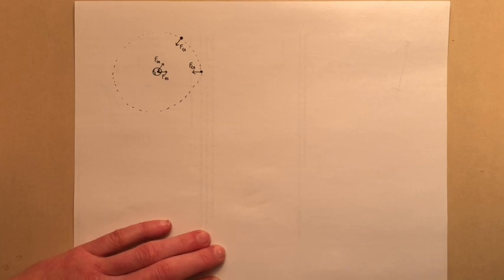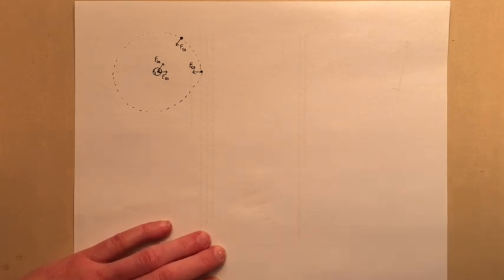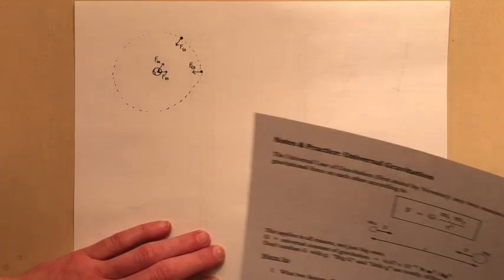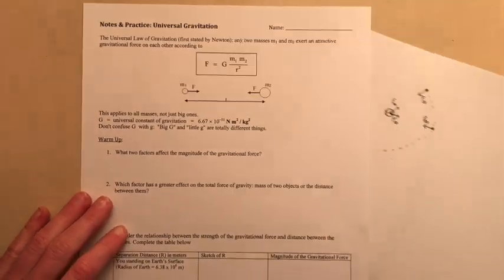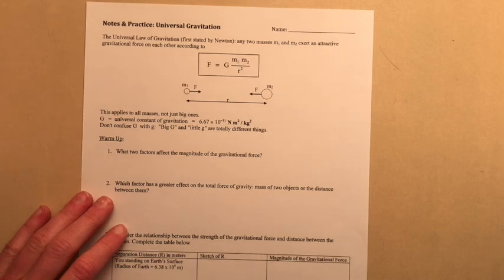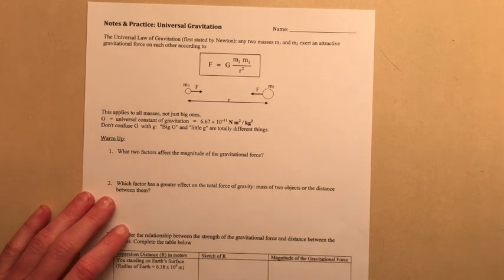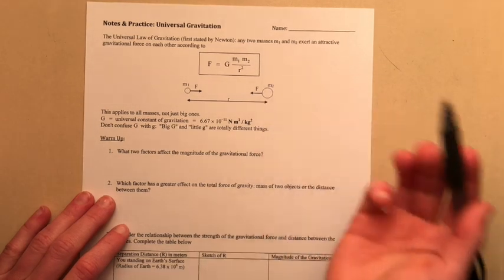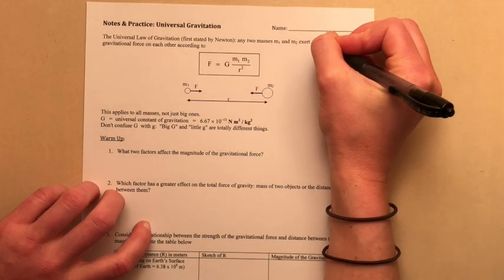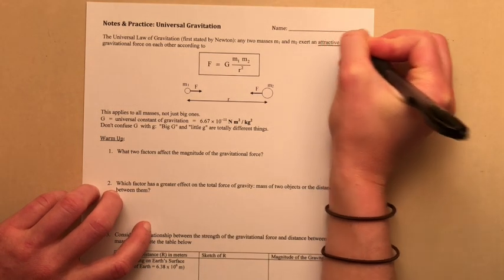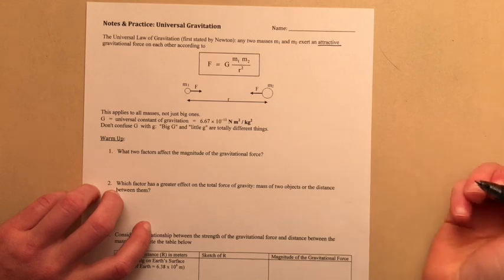And I'm going to introduce to you the full equation for the Universal Law of Gravitation. Now I'm going to fill this out as we go through this. So the universal law of gravitation is that any two masses, m1 and m2, exert an attractive gravitational force on each other. Now, one of the key words is that this force is always attractive.